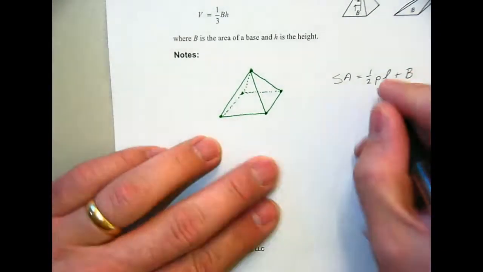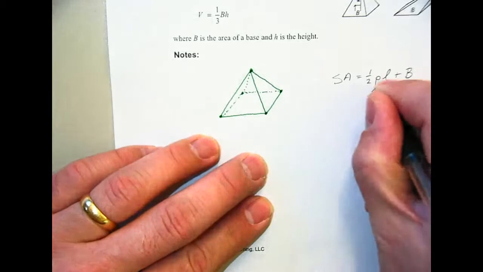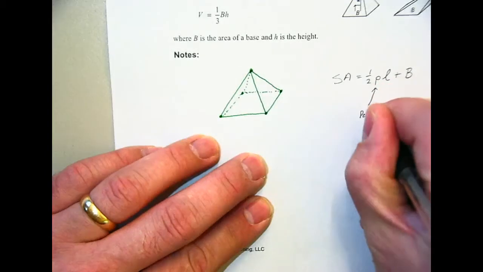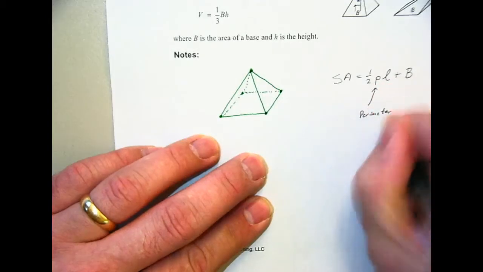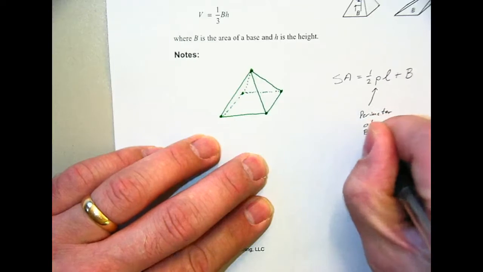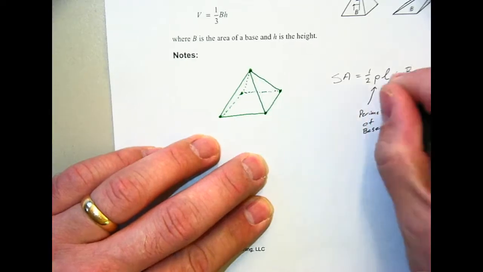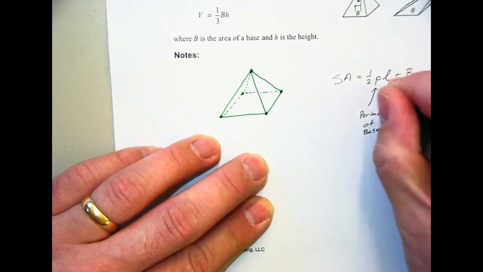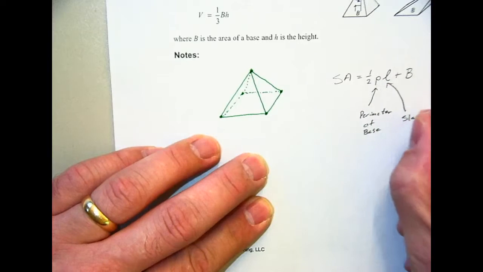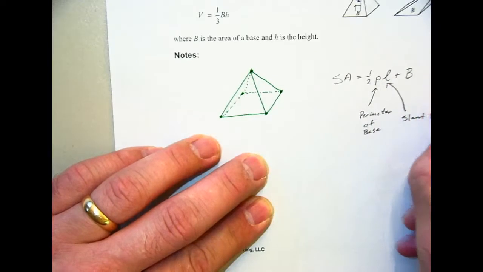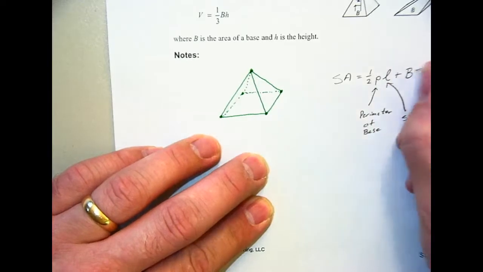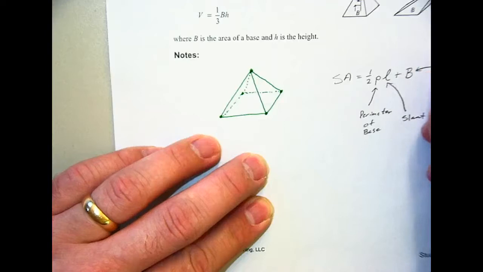Now let's make sure we get these defined. Surface area of a pyramid. This is the perimeter of our base. This is our slant height. And this is the area of our base.